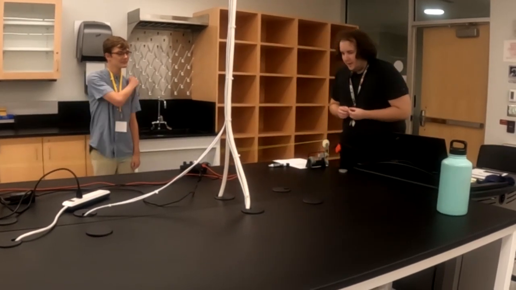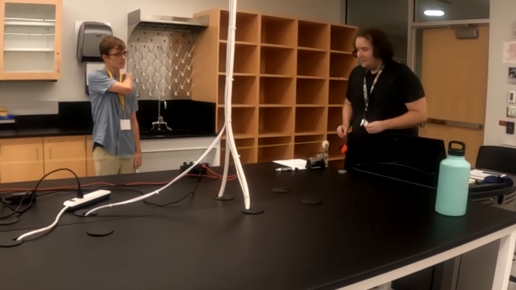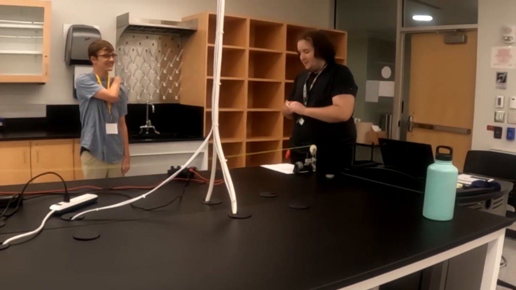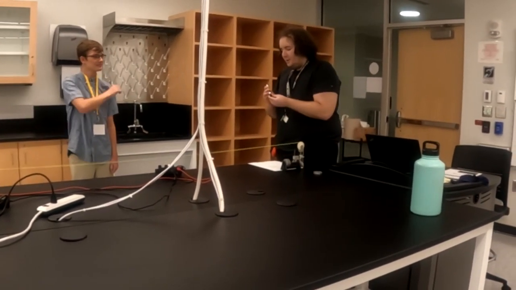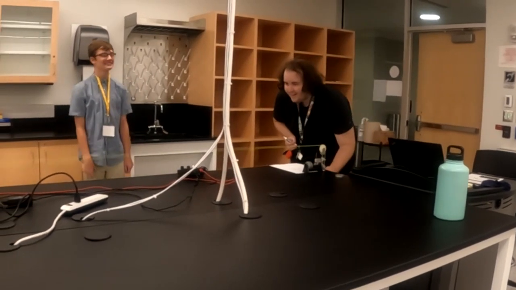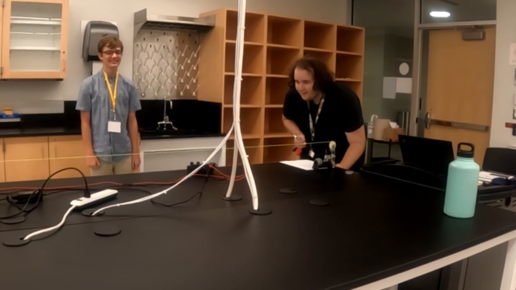If we have lots of tension on here, we can make this stable. But for time constraints today, I can't show you that. So if you want to continue this, you have to come here. But if I add some tension right now, we could.